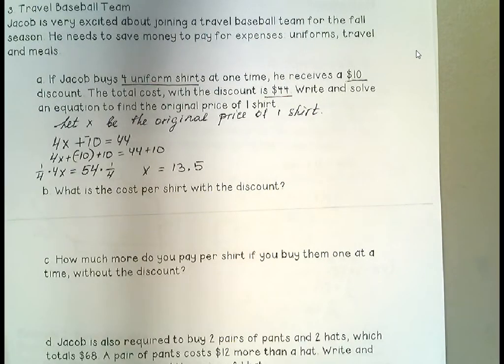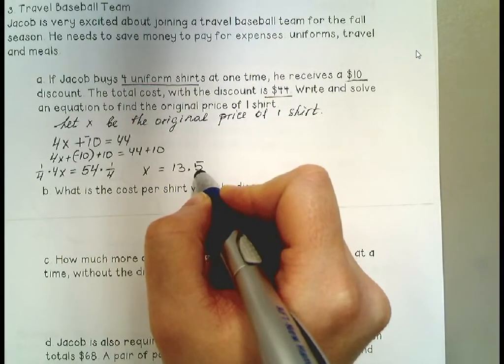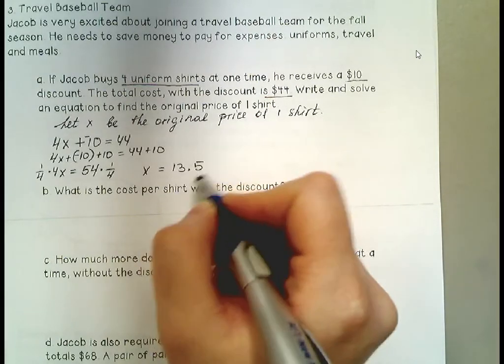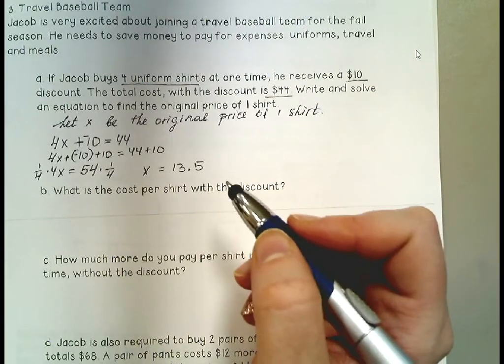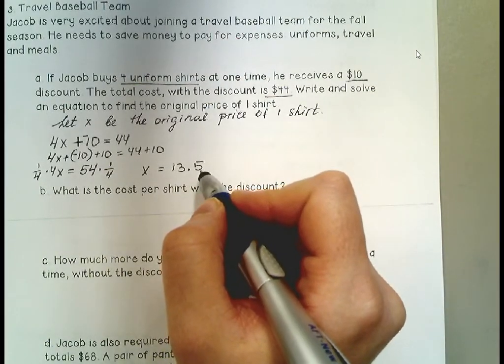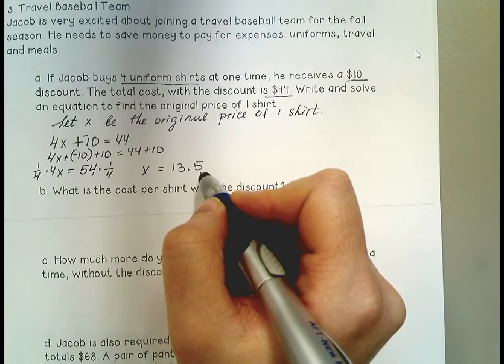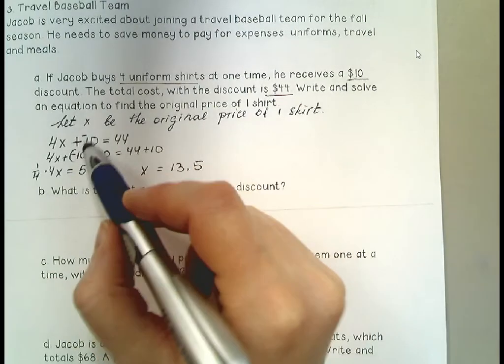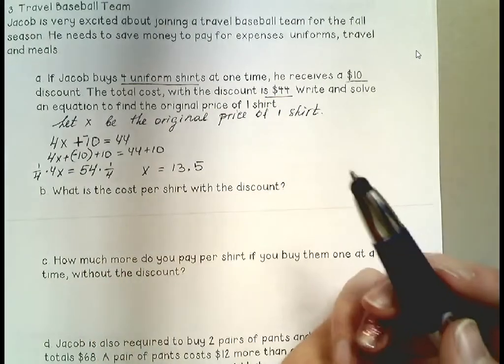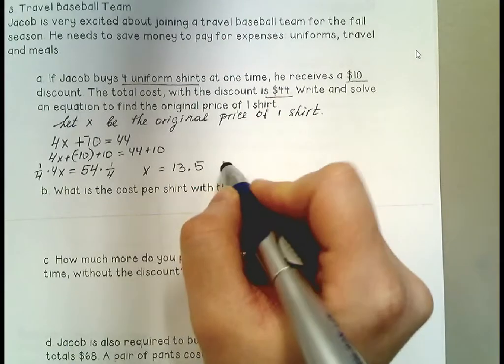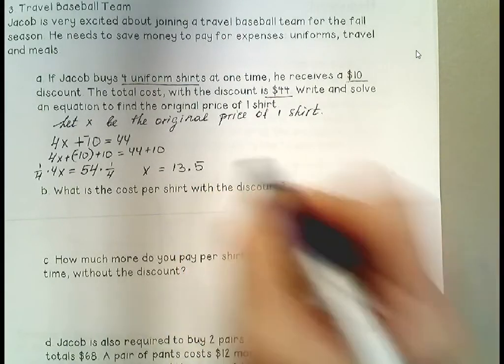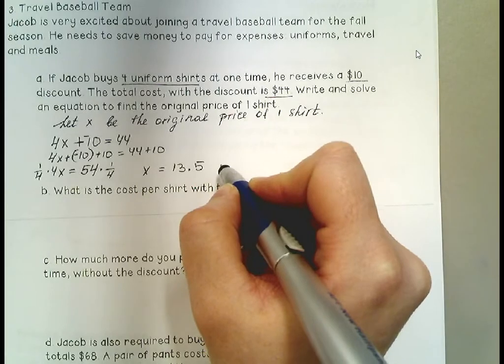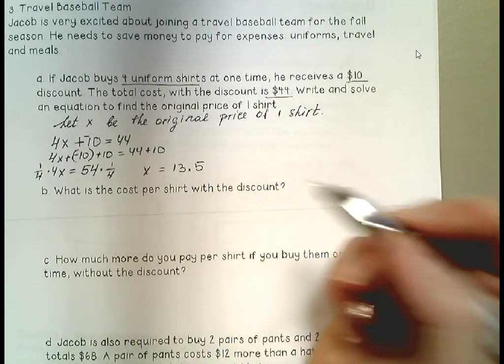No, never mind. Sorry, it took me a little bit long to figure it out. But with the discount is when our money is taken out, right? So let's see. We have 13.50, and that is the original price, actually without the discount, because we added it back, right? So to get it with the discount, we will need to do something else.